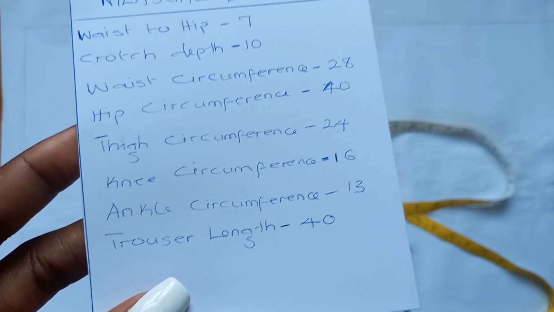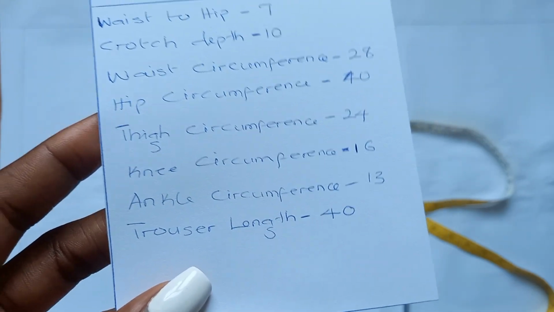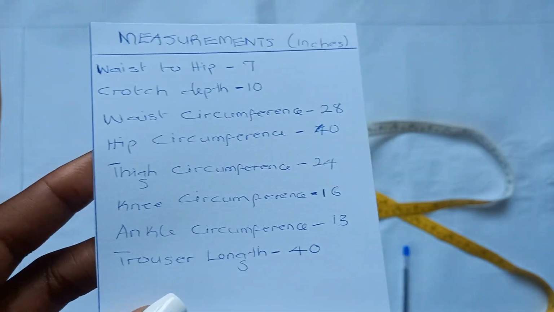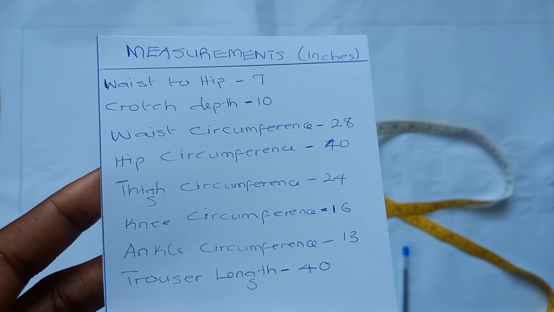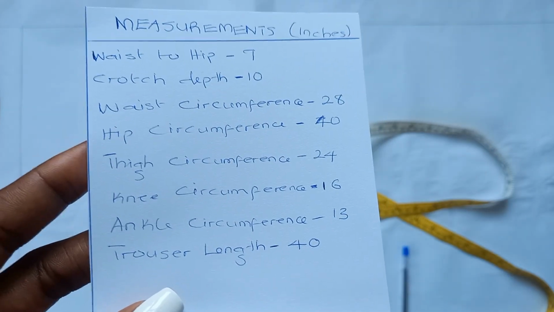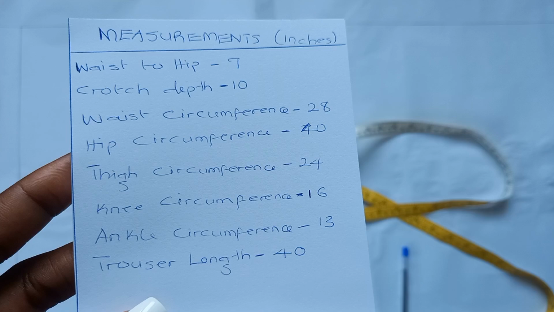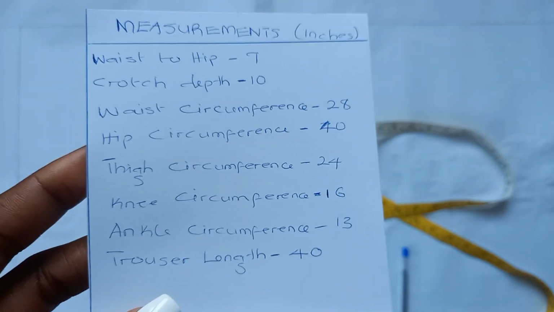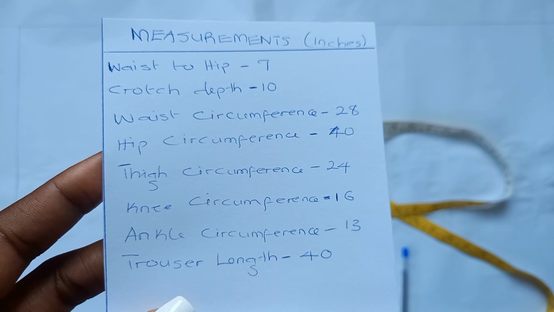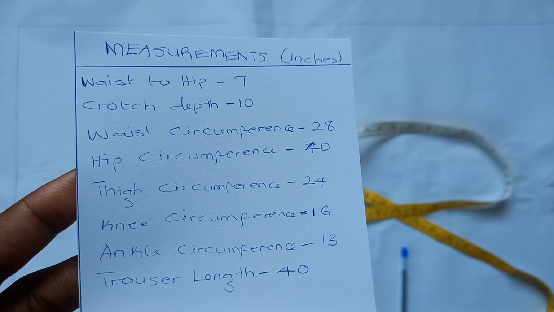Okay, so you find that point, you tie it with a band, and then that is your waist. Then you measure from that point where your band is all the way to the fullest part around your bum or hip area. So that is your waist to hip measurement. If you want to see how to measure the waist to hip, you can watch one of my videos, which I'm going to link in the description and also somewhere on top in this video, to see how to find your true waist or your natural waistline.